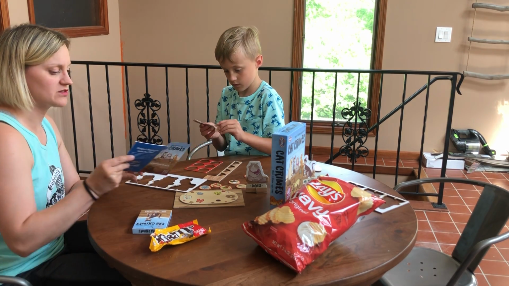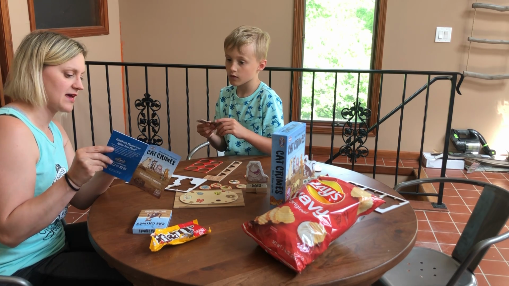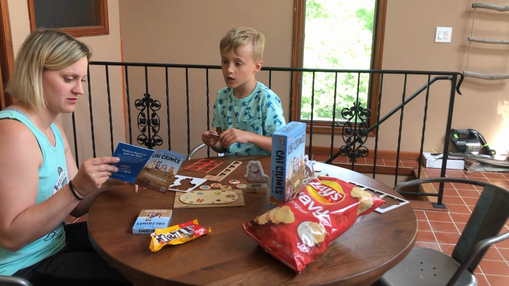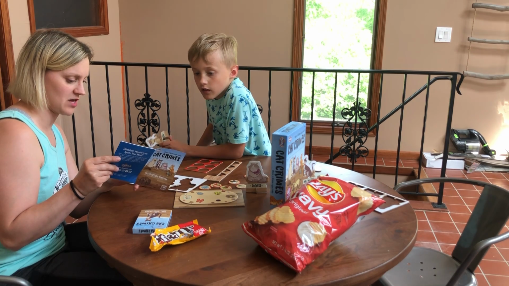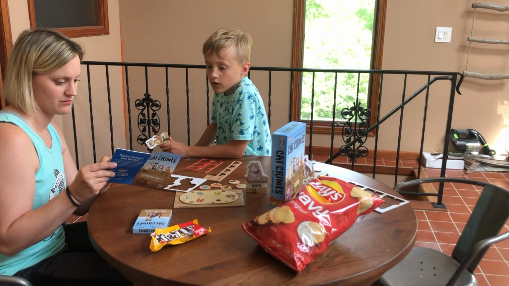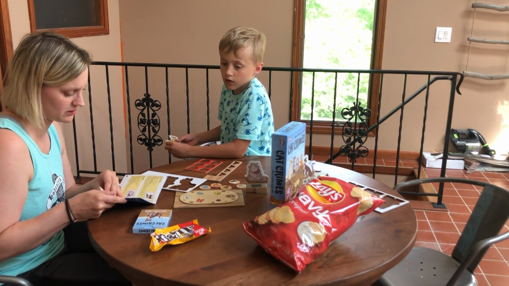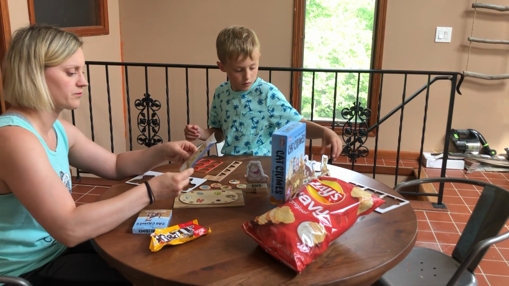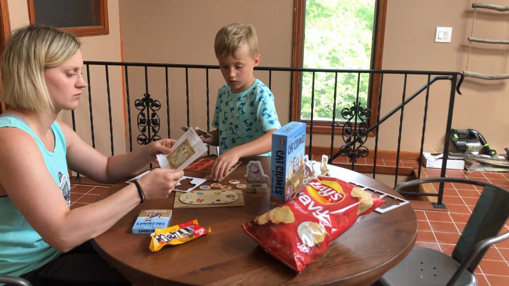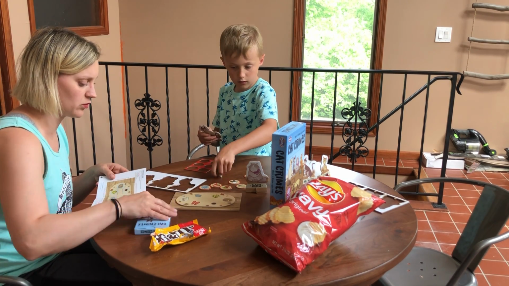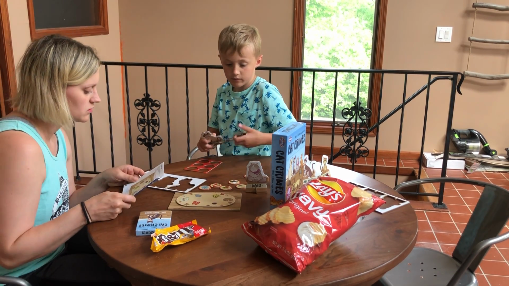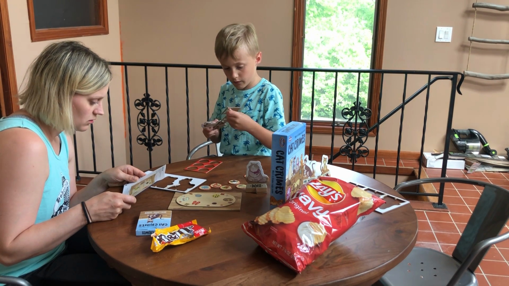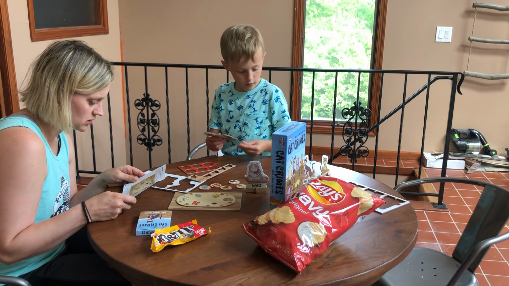Okay. Oh, and it tells you about each cat. It says Sassy is 4 years old. Tomcat's 7. So it tells you about the kitties. Okay, here's the board. This is a tiny board. Okay. One cat token position. What is that?